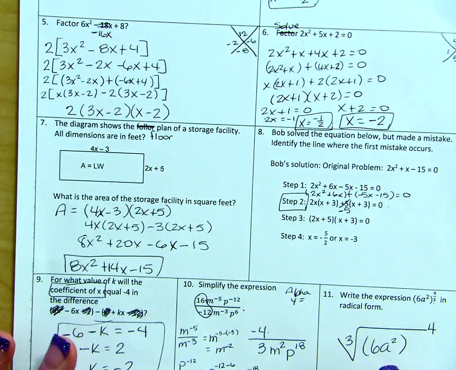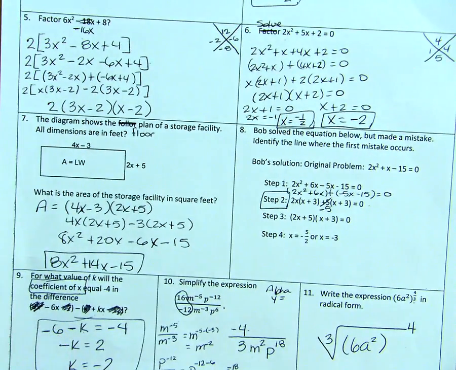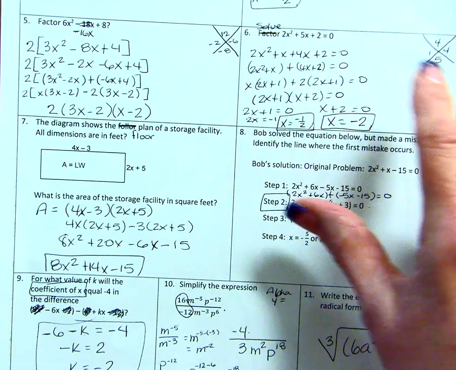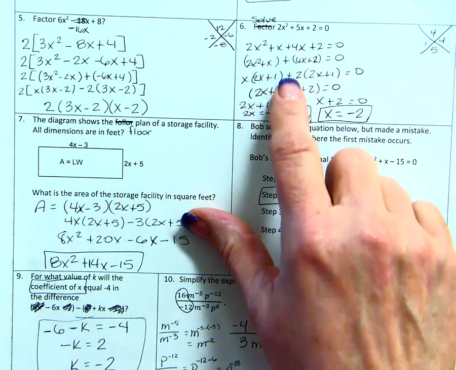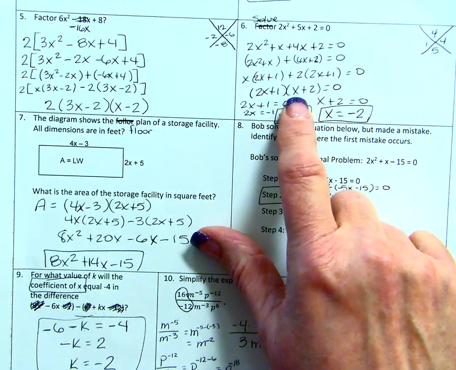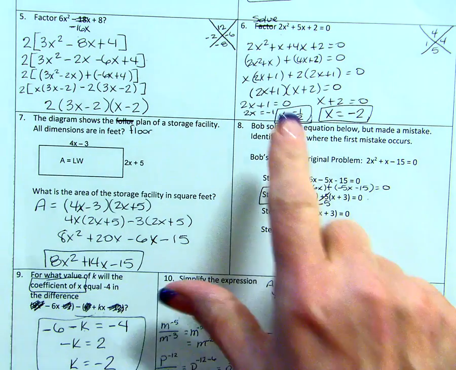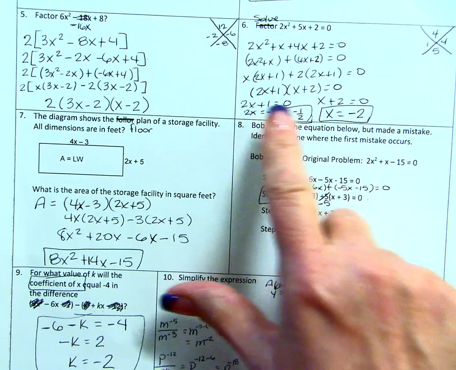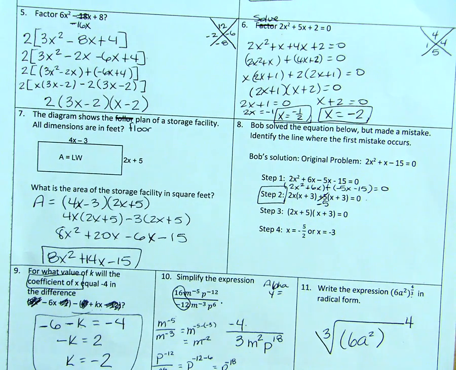For problem number 6, you had to do the same thing. You had to take this trinomial and factor it, so we did factor by grouping. Once we got to the 2 factors equaling each other, then this works just like problem number 4, in that you set each of the factors equal to 0 and solve for x.